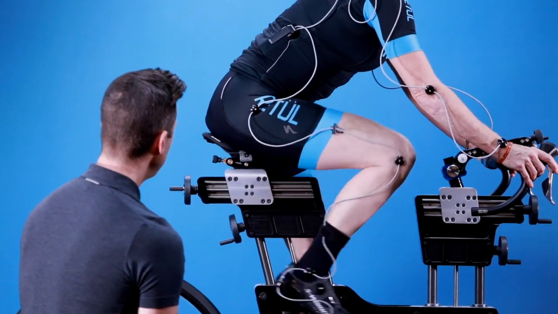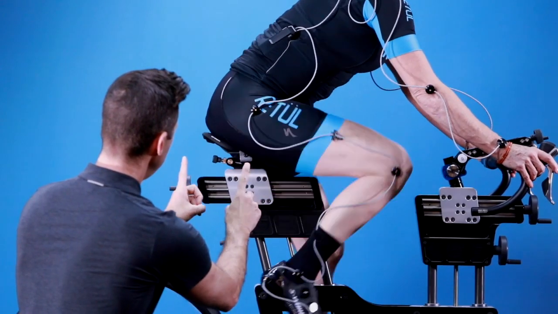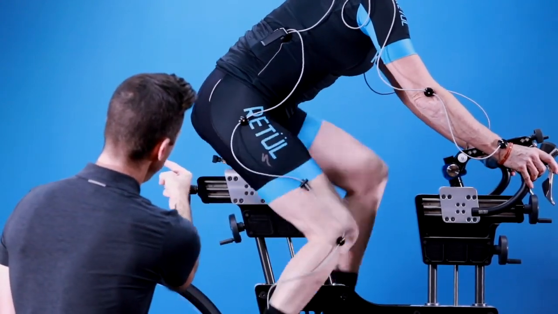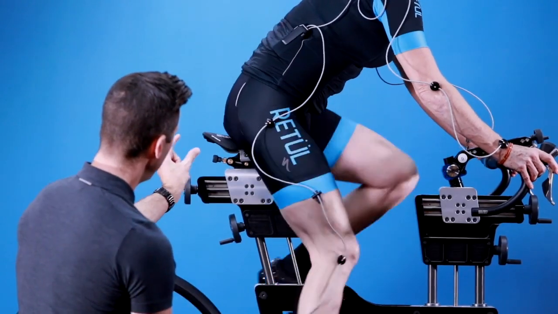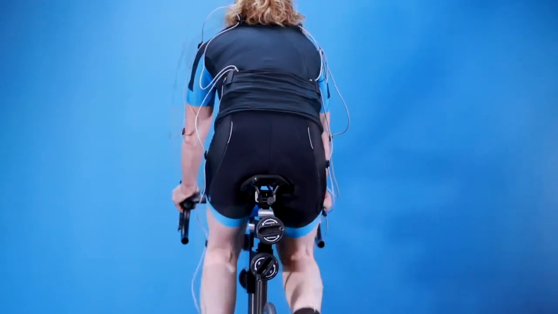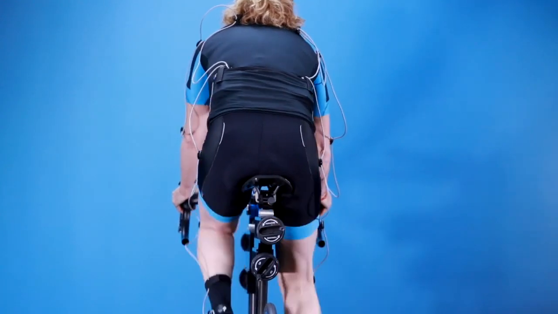Watch the rider pedal from the side. Notice if they are sitting evenly on the saddle or if they are pushed too far back or too far forward. Also look at the rider from behind. Is the rider centered or are they falling off to one side of the saddle?